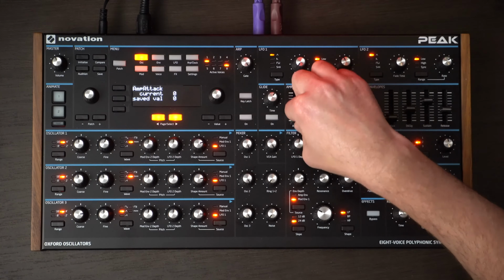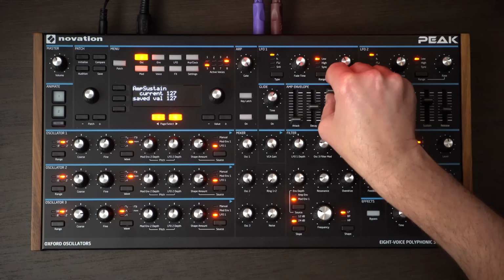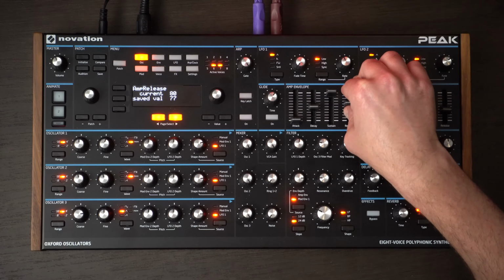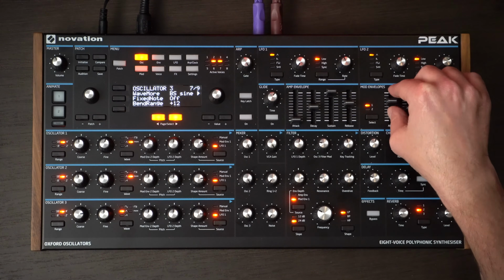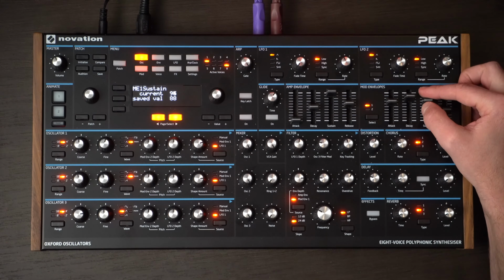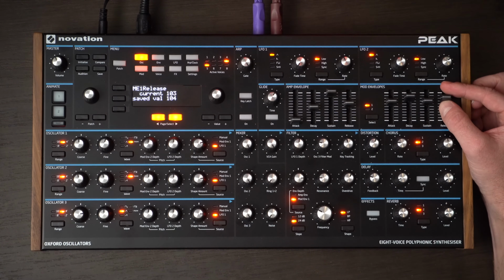The amp envelope, we're going to go 0. We'll go about 57. We're going to go full on the sustain. And then we're going to bring that release up to about 80. Then for the mod envelope, we are going to have the nice slow attack. And then we're going to increase the decay here. Sustain down a little bit. And then a nice slow release. We get that eerie sort of pad sound there.